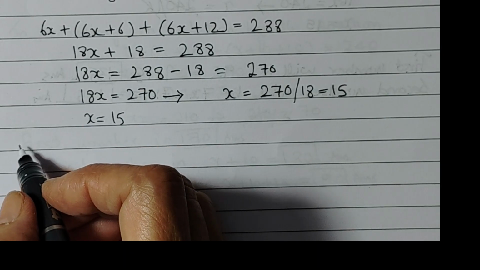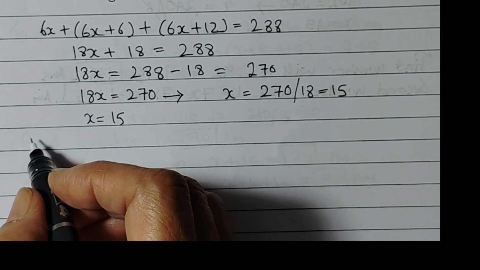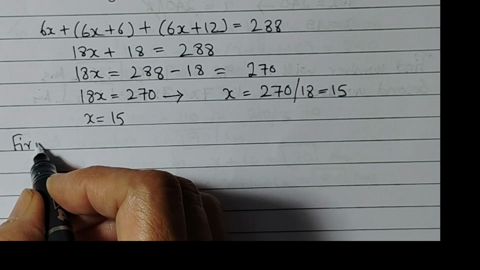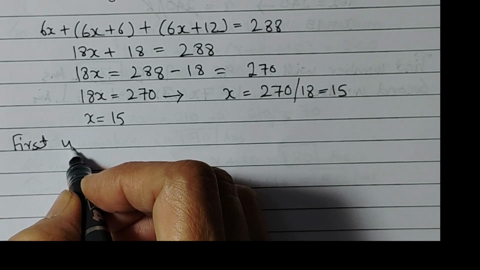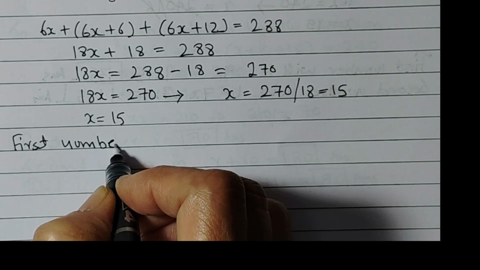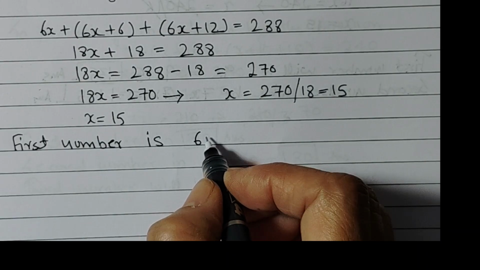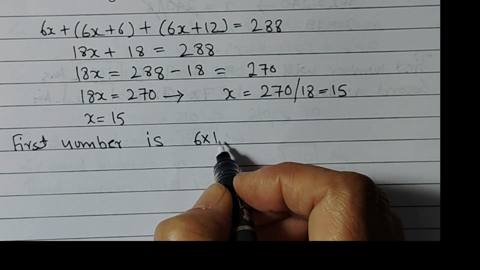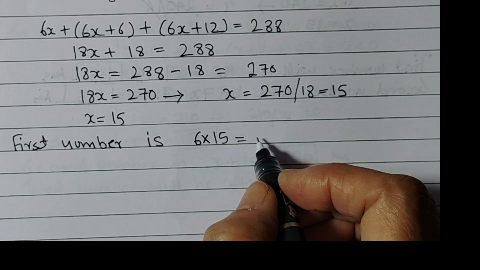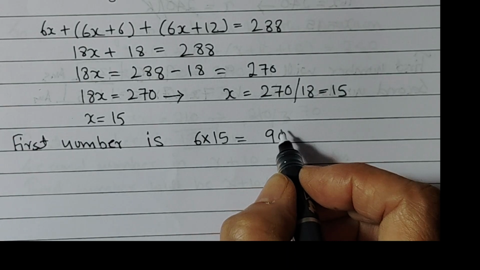So the first number will be 6 into 15. It is the first multiple. It is 90.